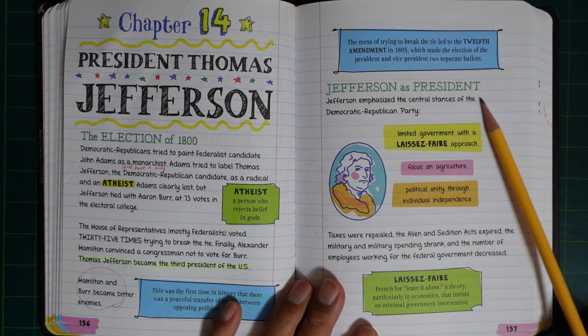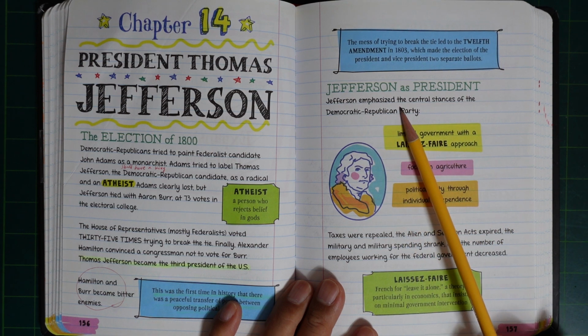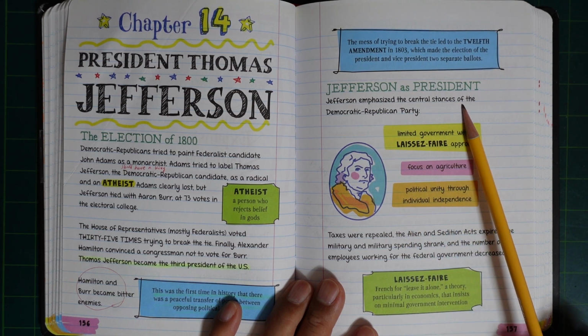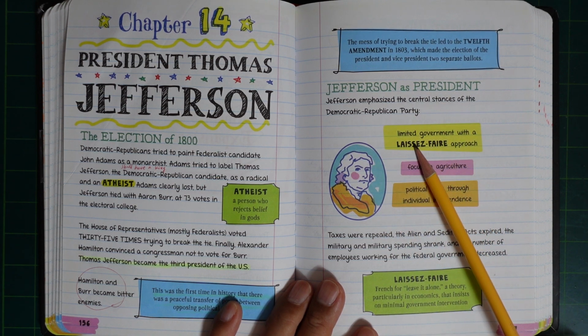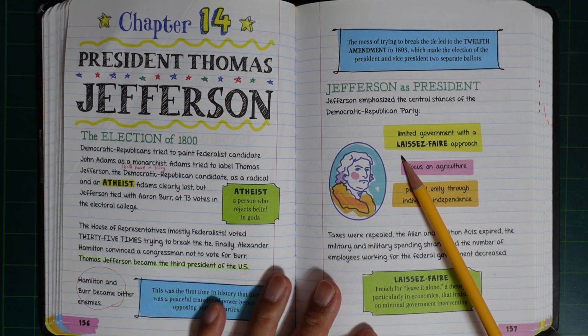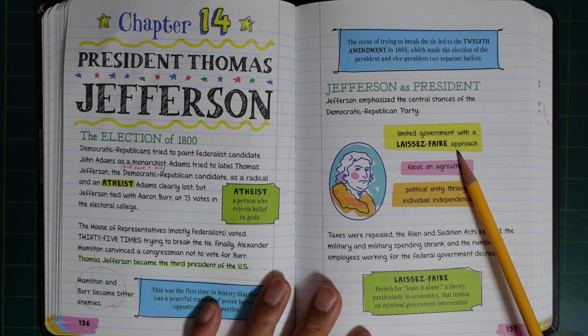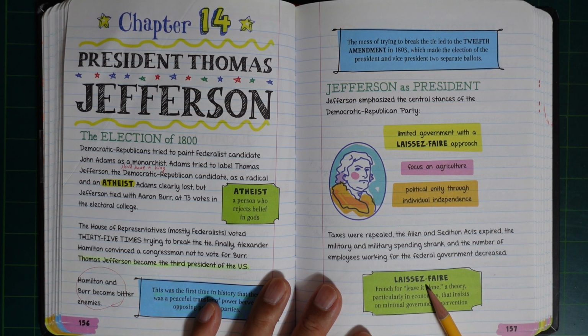Jefferson as president emphasized the central stance of the Democratic Republican Party: limited government with a laissez-faire approach. Laissez-faire, French for "leave it alone," is a theory, particularly in economics, that insists on minimal government intervention.